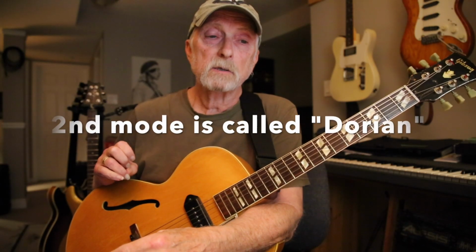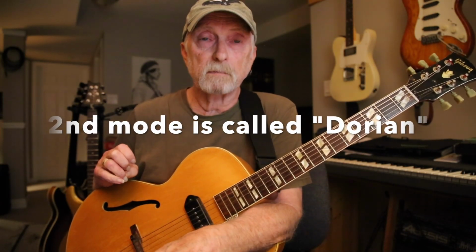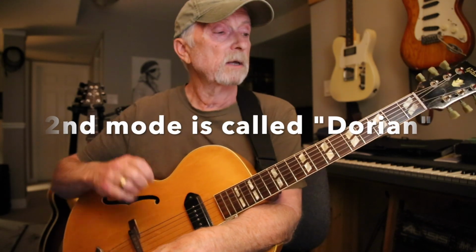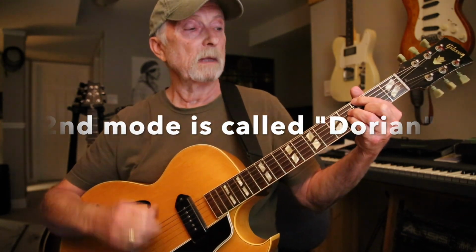So the second mode, and these all have old church names, because this theory has been around for a very long time. So the G major, another name for that is the Ionian mode, which is again an old church mode. Whether you know the names of the modes is irrelevant, but you can call this the first mode if you like. The second mode would be off of the A, and that mode has a name too. It's called the Dorian mode. So the Dorian mode is A, B, C, D, E, F sharp, G, A.